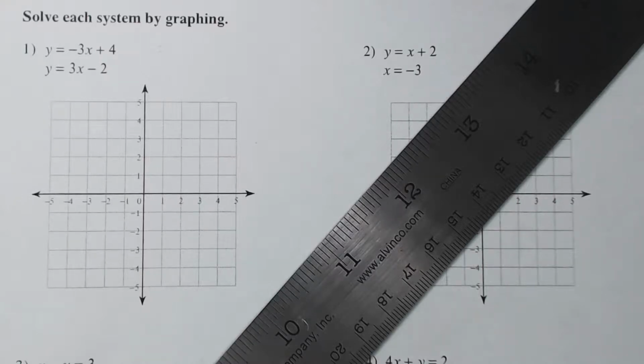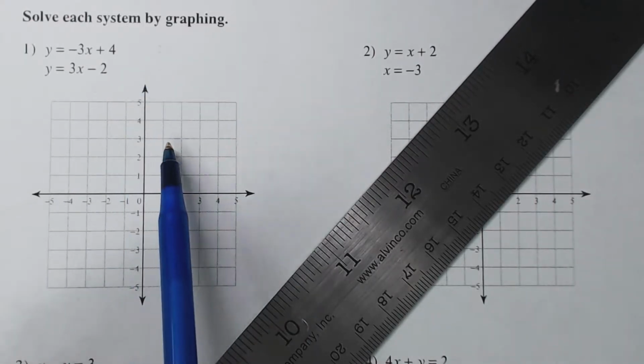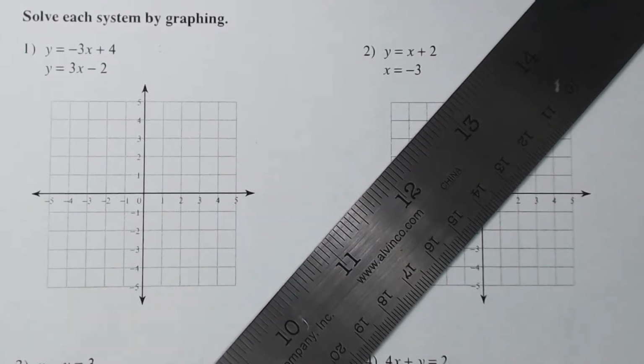Hey folks, I'm Mr. Hartzler, and in this episode I want to talk to you a little bit about solving systems of equations. We're going to do that 3 different ways. We're going to do it by graphing, like I'm going to show you first. Then we're going to do some substitution and then some elimination. So here, as we go, we'll see it 3 different ways, and it should be fun.